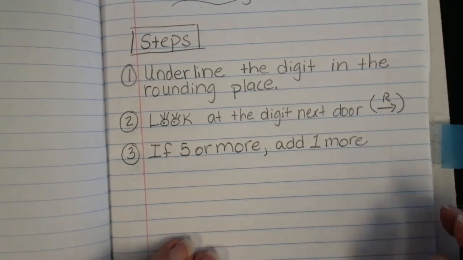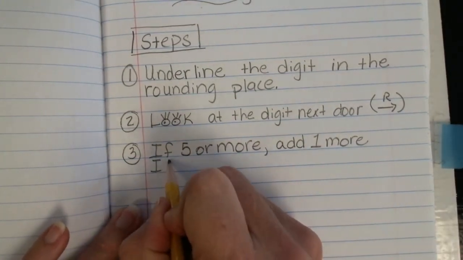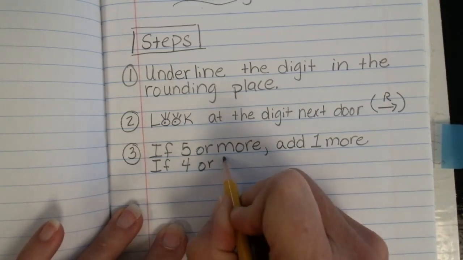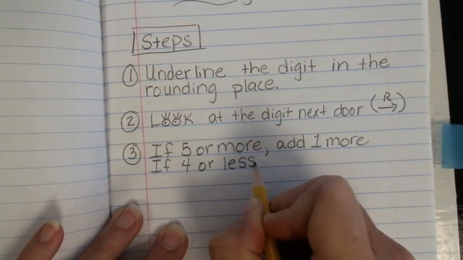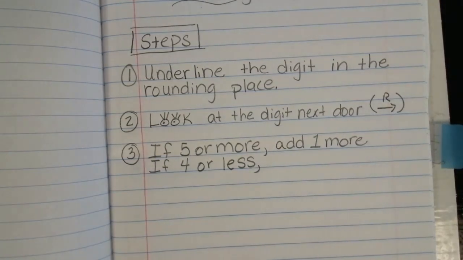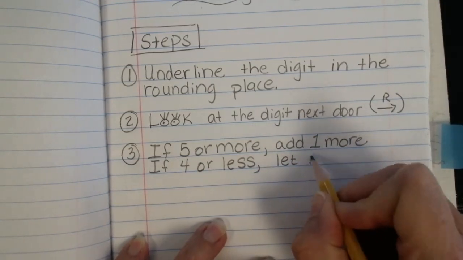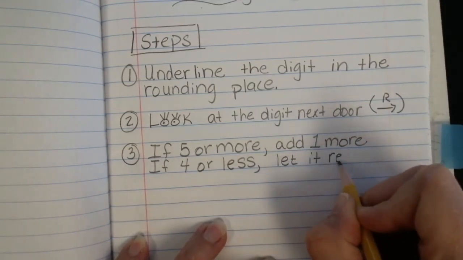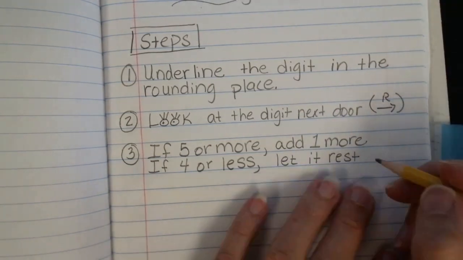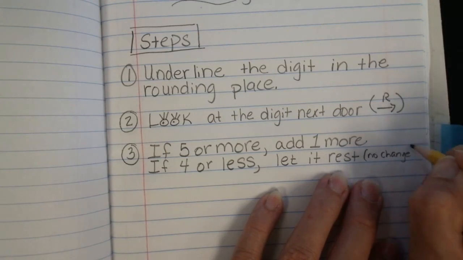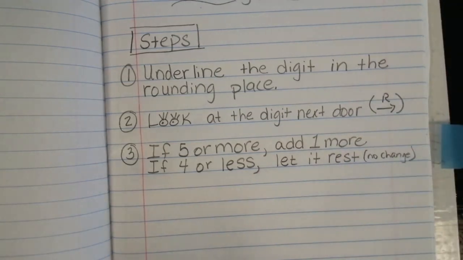Okay? If that digit next door is 4 or less, we're going to let it rest. And what that means is that digit is going to stay that same number, no change. Okay, we're going to let it rest. No change to that digit. We don't add one more to it. We keep it the same digit that it already is. Okay?